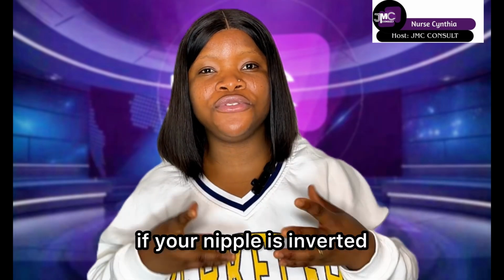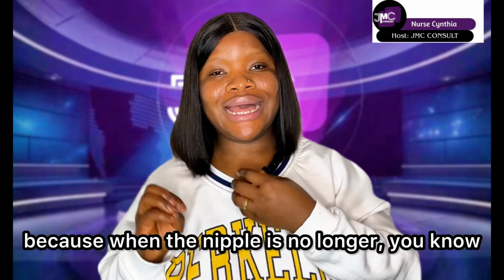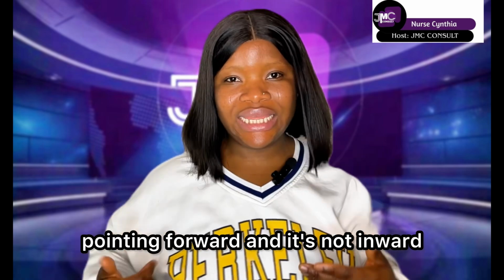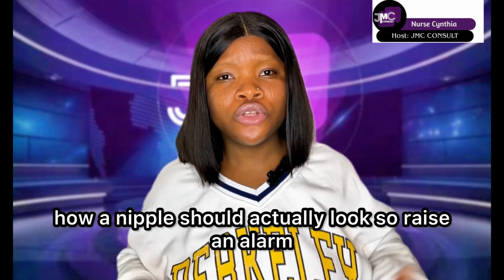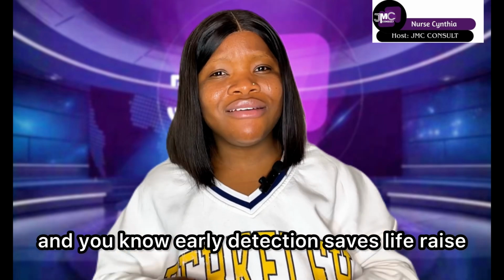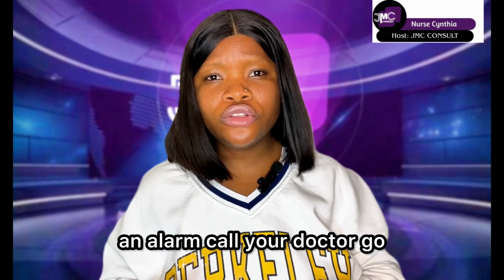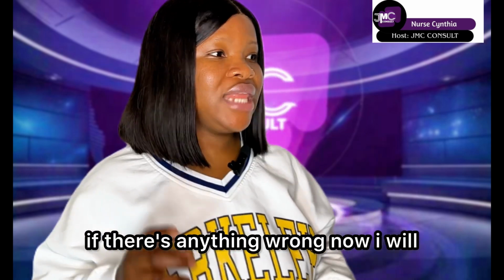Now, how do you know if your nipple is inverted? Of course, you should know, because when the nipple is no longer pointing forward and it's inward, you should know that yes, this is not how a nipple should actually look. So raise an alarm, and early detection saves life. Raise an alarm, call your doctor, go and carry out a series of tests to know if there's anything wrong.